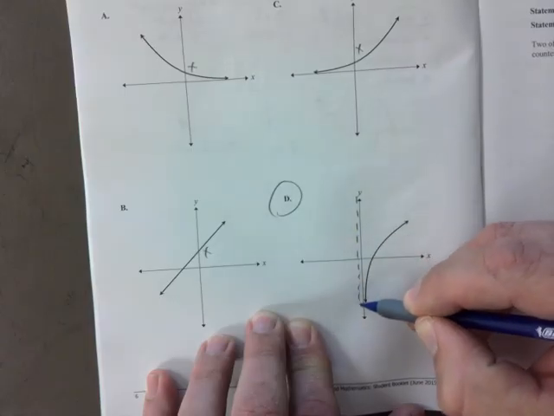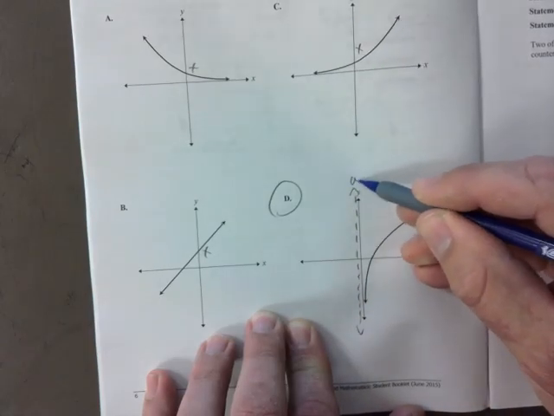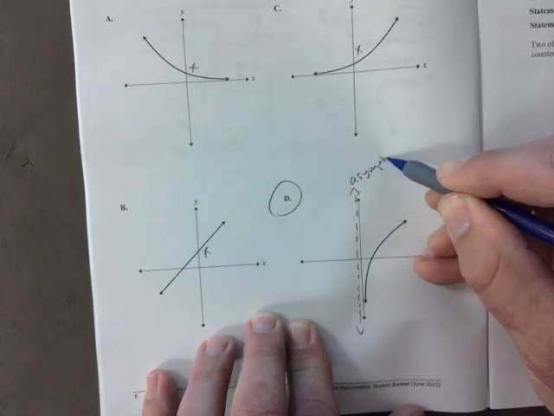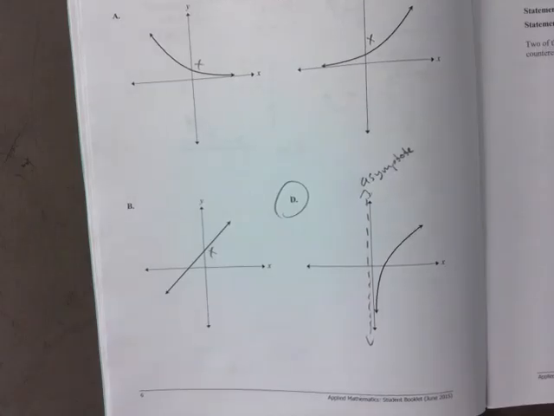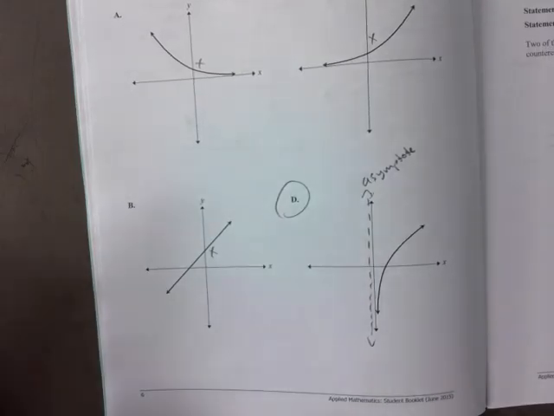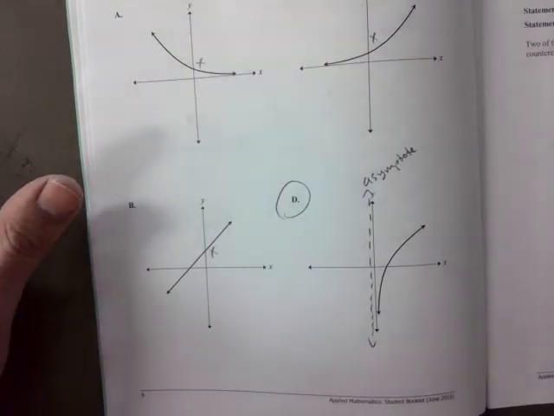They're not going to include the asymptote, right? That is just for us. We should know that the asymptote is there. Okay. So D is the right answer. Keep going.